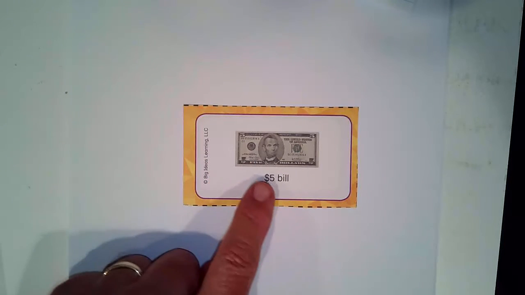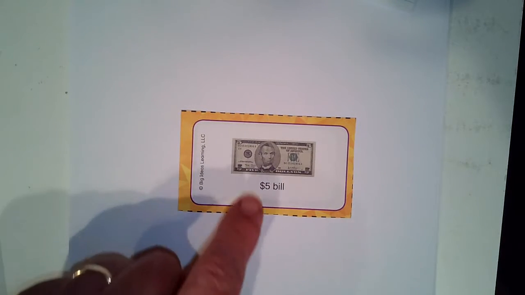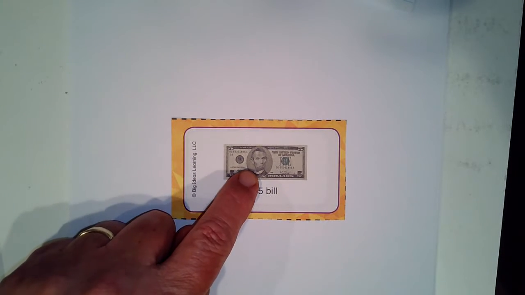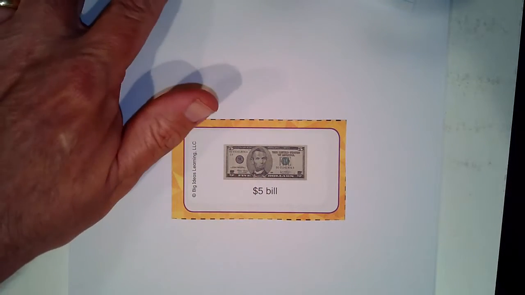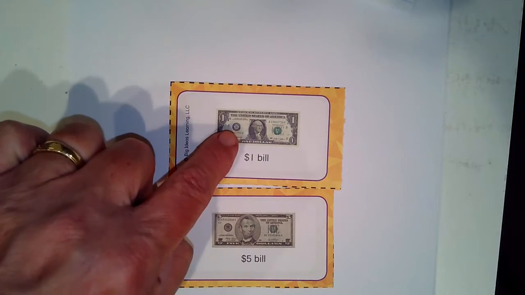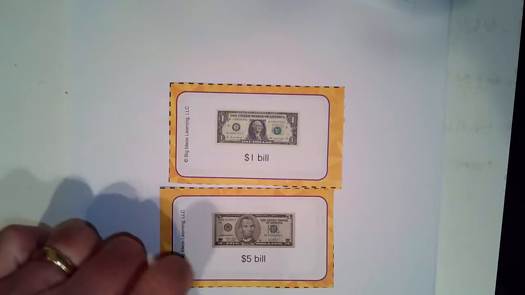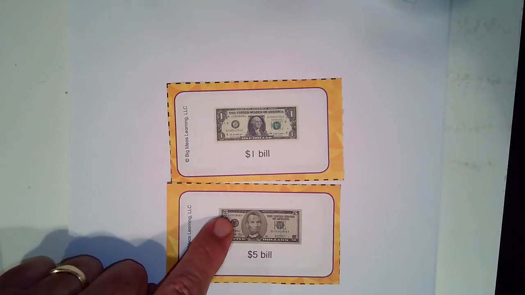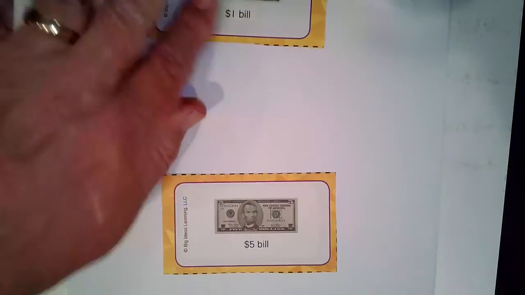There's a 5 here. This is a $5 bill. If I showed this to somebody and I said, I want to trade it for some $1 bills, I would be able to trade this for 5 of these, right? Because this is worth more than this, right? The number 5 and 1.